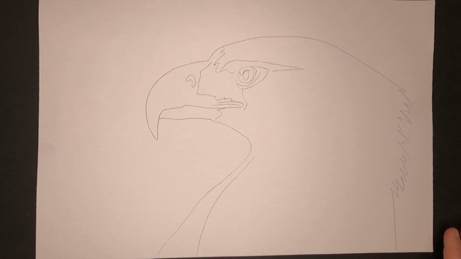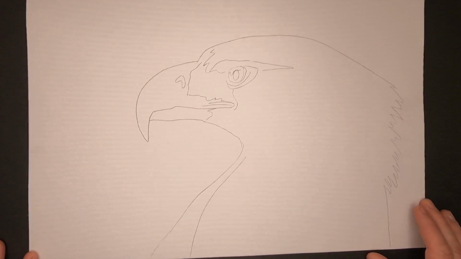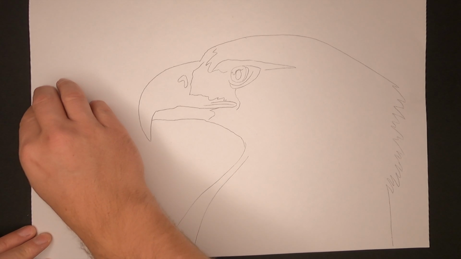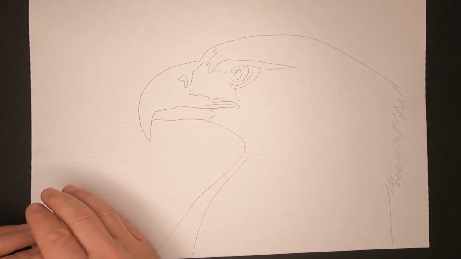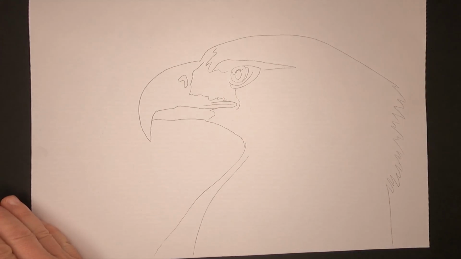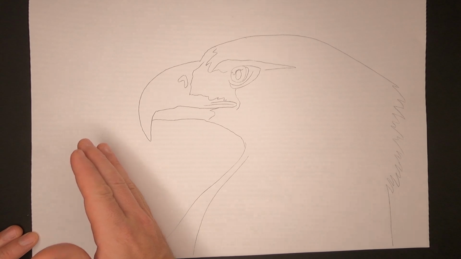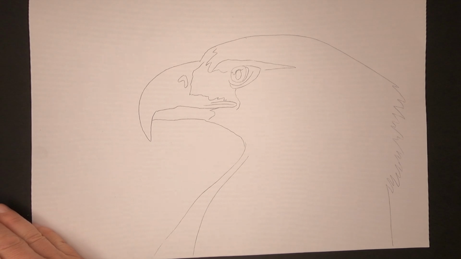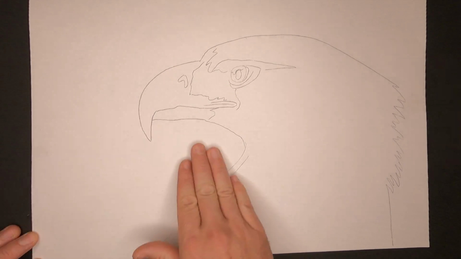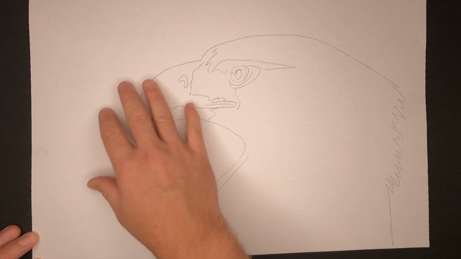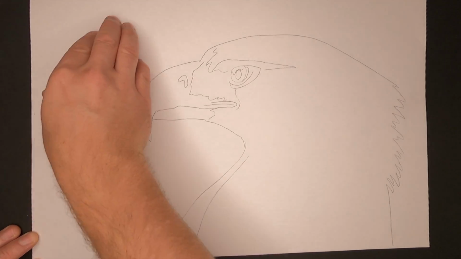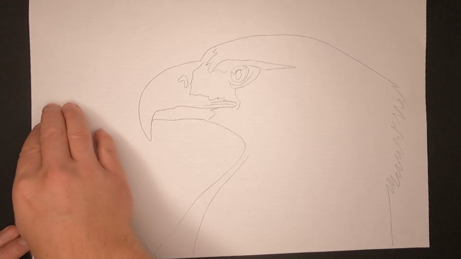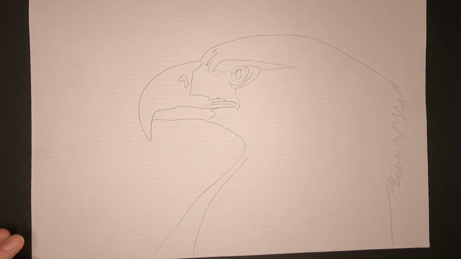So first off, I'm going to start with my background, and what I'm going to do is apply a nice gradual color change. I'm going to go with green, and I'm going to have it go from green to just white. As I get close to the eagle, I'm going to keep the green away from the eagle, but I'm going to have that green kind of come across here, almost like he is visually looking into that color change.